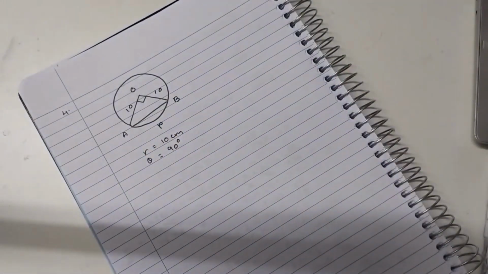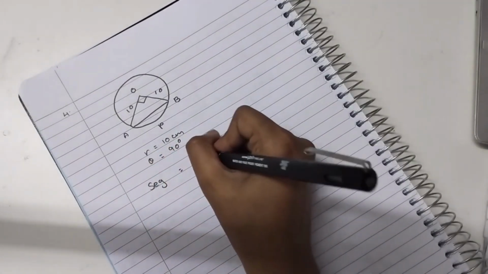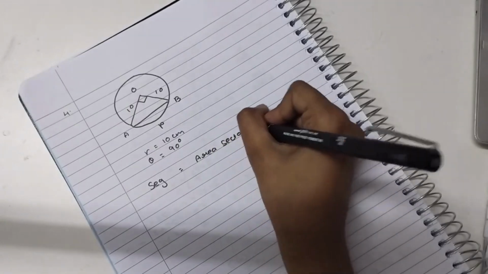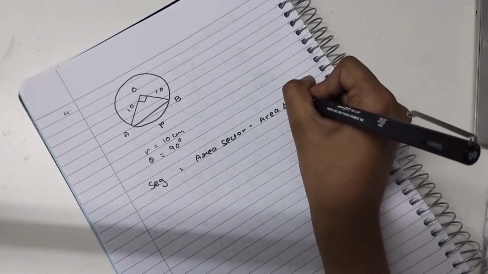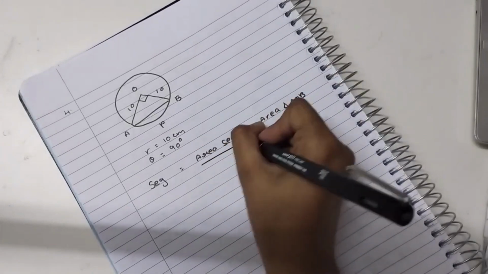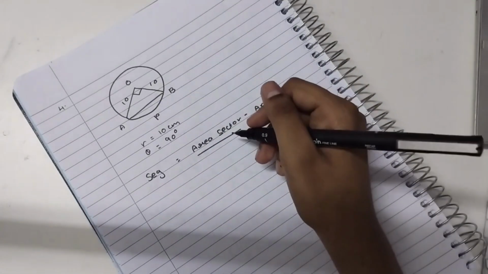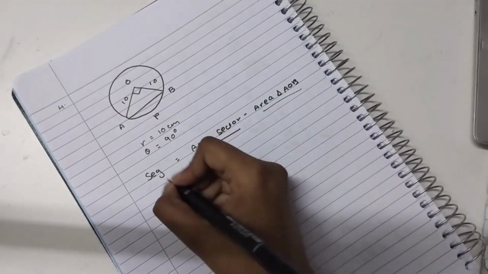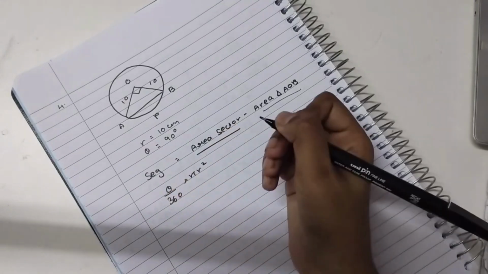So we know that the area of the segment is equal to the area of the sector minus area of the triangle AOB. So first we need to find the area of the sector, and then we need to find the area of the triangle. So first, in order to find the area of the sector, we're going to use the formula theta over 360 times pi r squared.